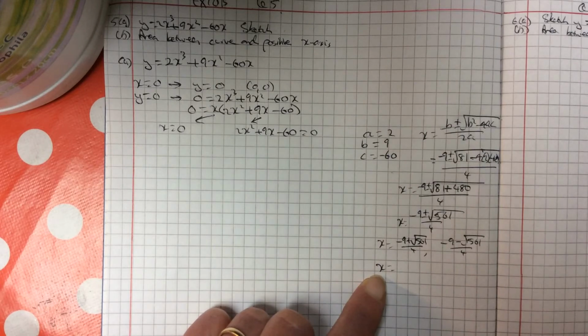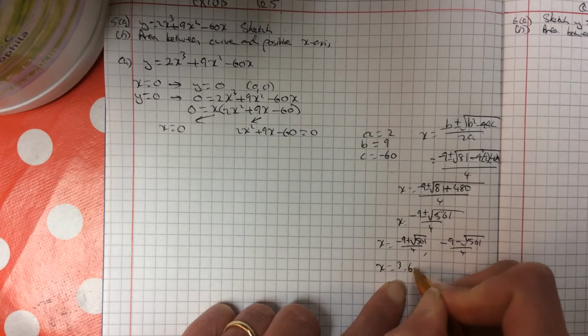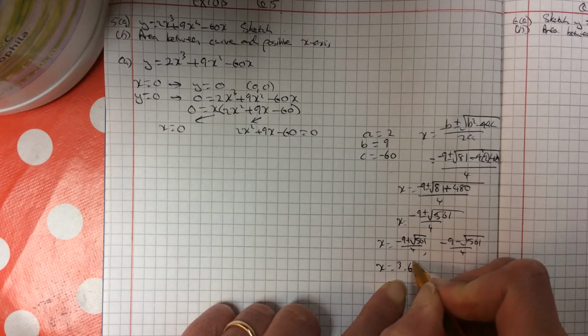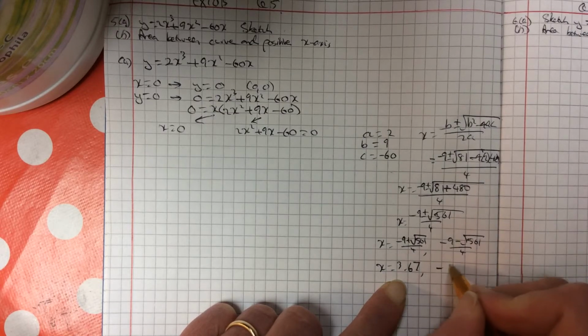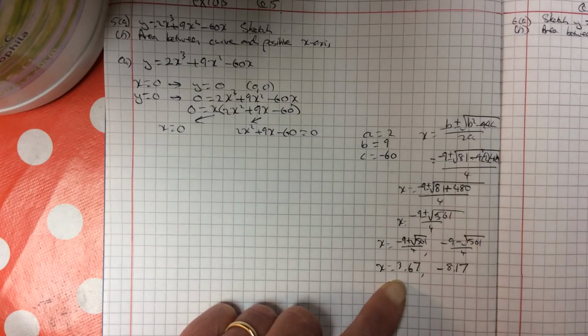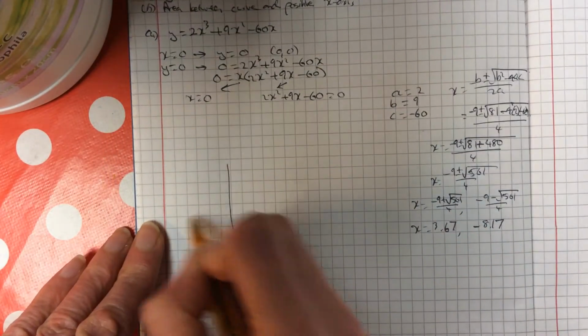So the first one, minus 9, add the square root of 561, press your equals button, divide by 4, gives you 3.67. And the next one is minus 9, take away the square root of 561, press your equals button, divide it by 4 to give you minus 8.17.